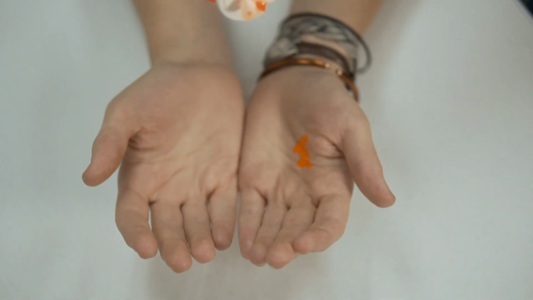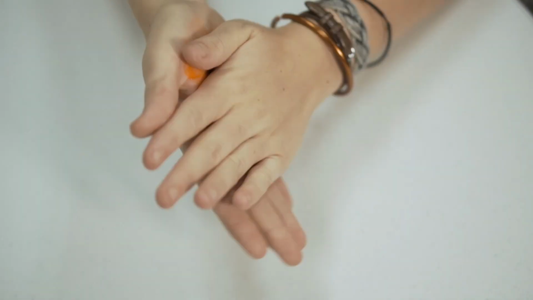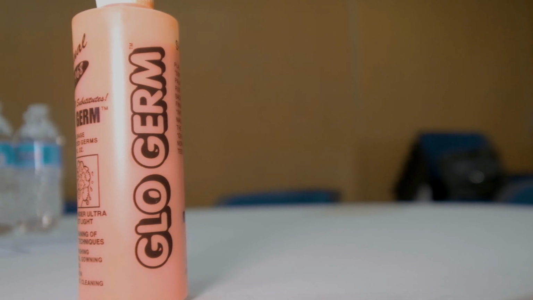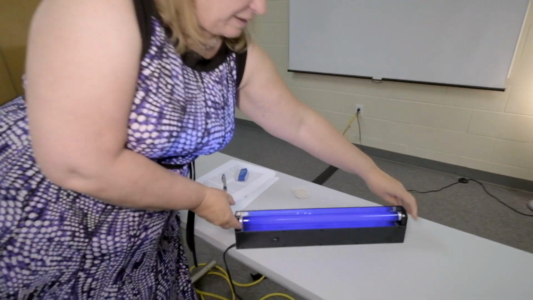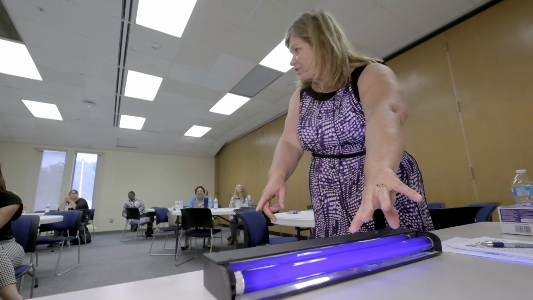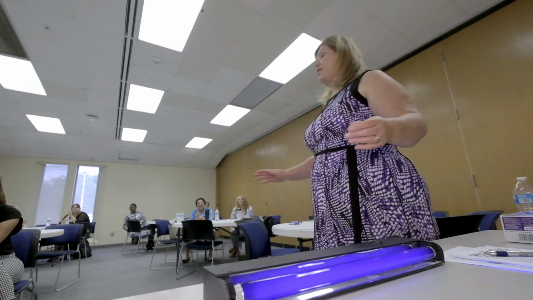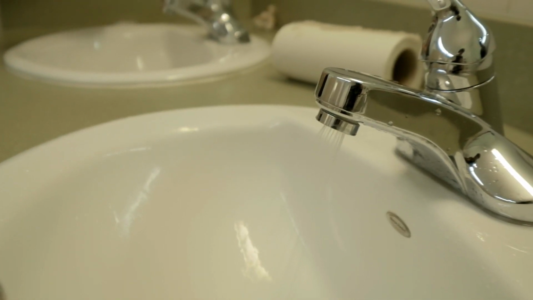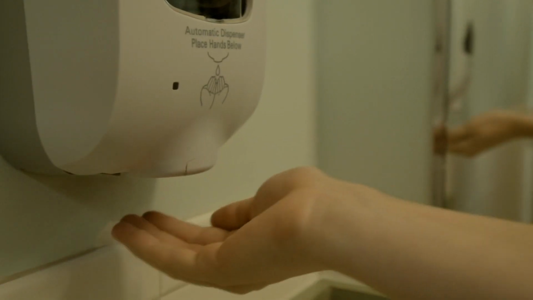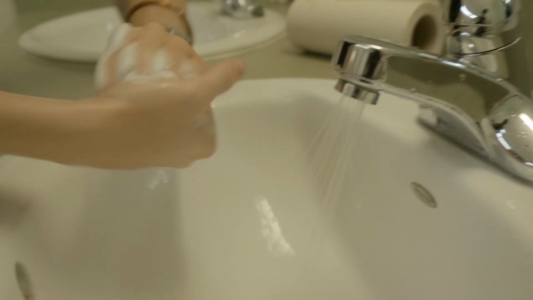So you put these nice fake germs all over your hands called Glo Germ. And I have a black light here, which probably will work better static than it will be picking it up. So right now you should have pretty good coverage, and I can see even in the areas where your hands are kind of dry, you're going to have a little more of that. And then we're going to excuse ourselves to the restroom, and we're going to wash our hands. We're going to turn the water on. You're going to have your paper towel ready and some soap. You want about a dime size of liquid soap on your hands.